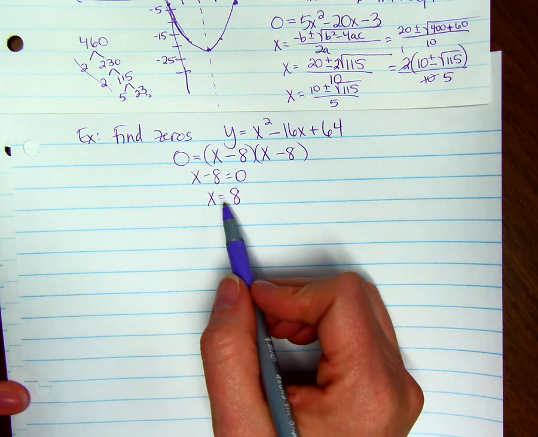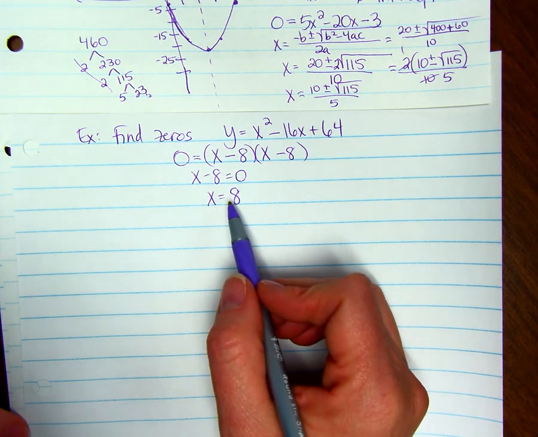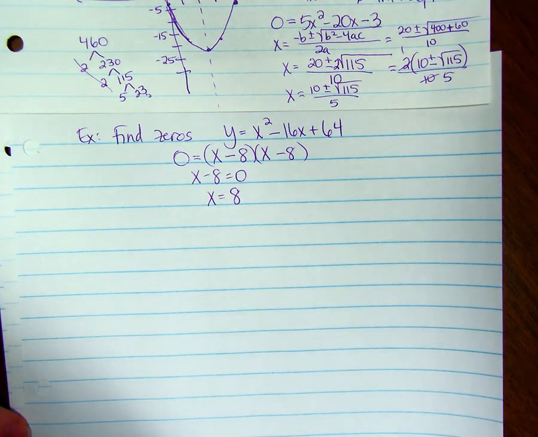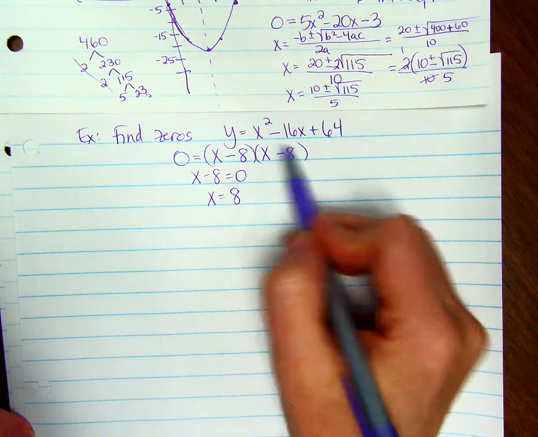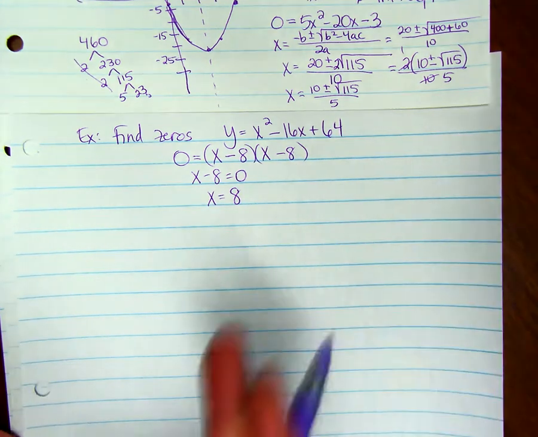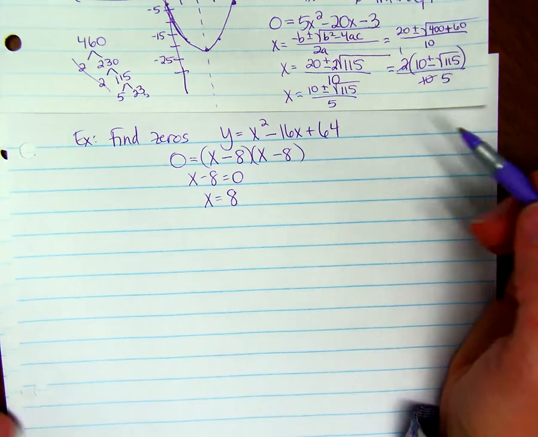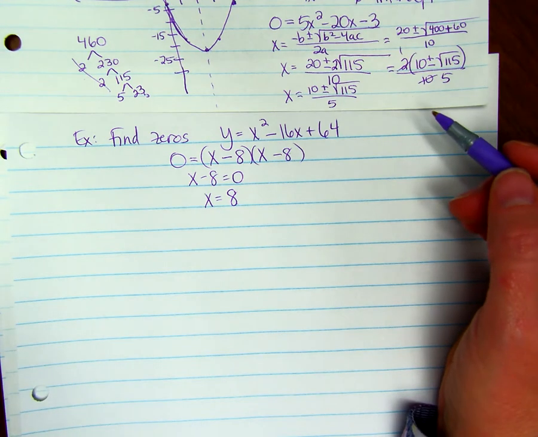The number of times x is 8 is twice. Because there's 2 there, that means it's sitting on the x-axis at x equals 8. And we shall end the lesson.